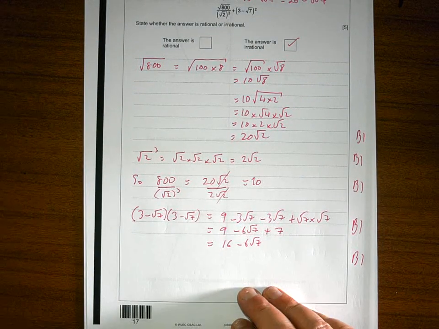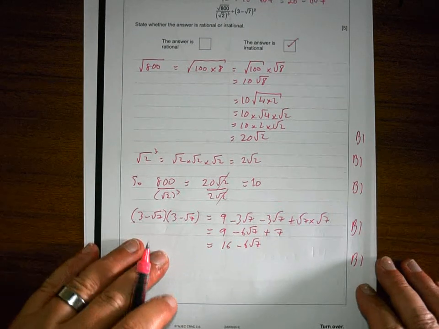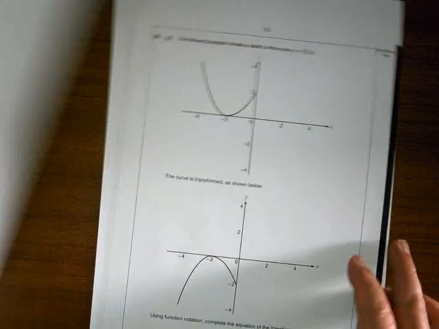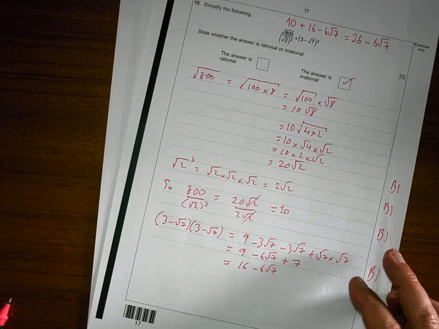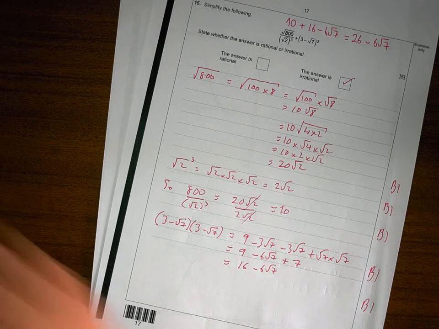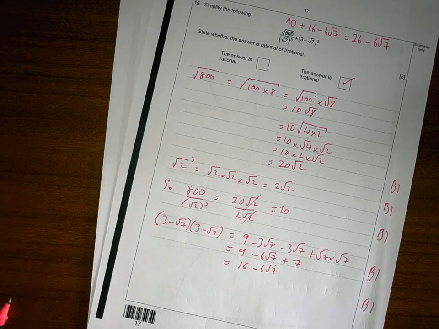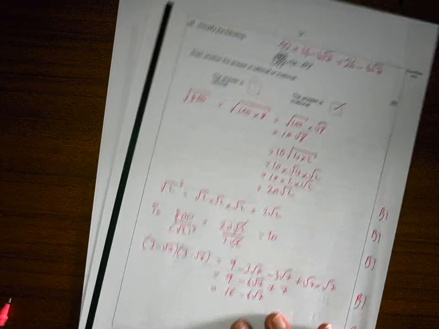And that is it. There are no other questions on that paper that we've covered the work. Okay. And probably the surds is the hardest stuff that you've got in there.